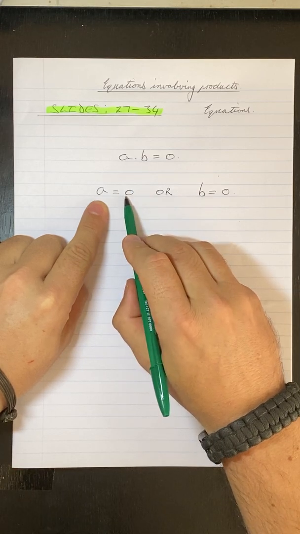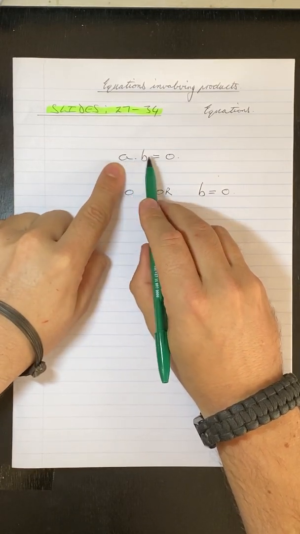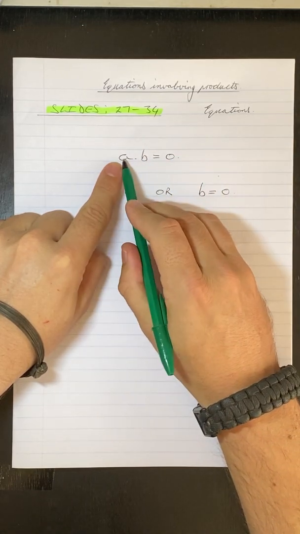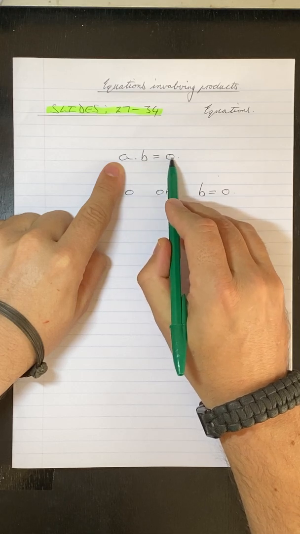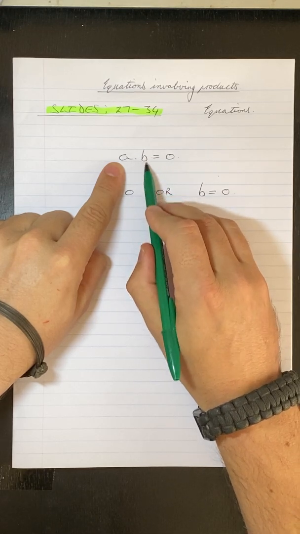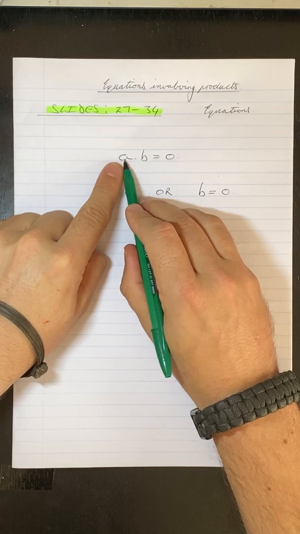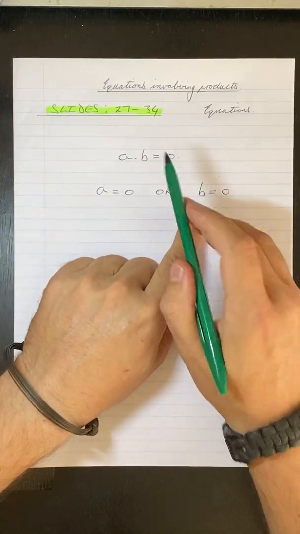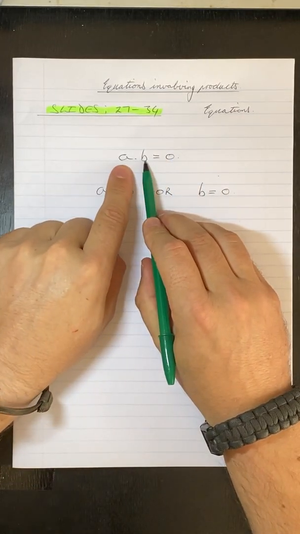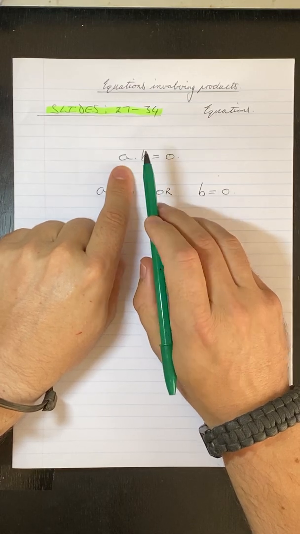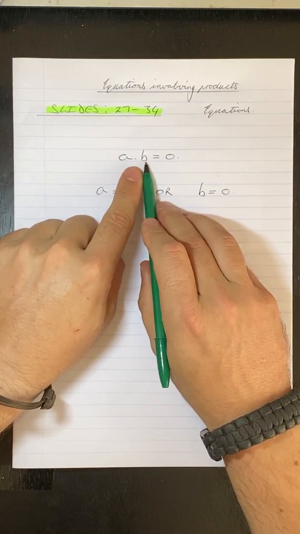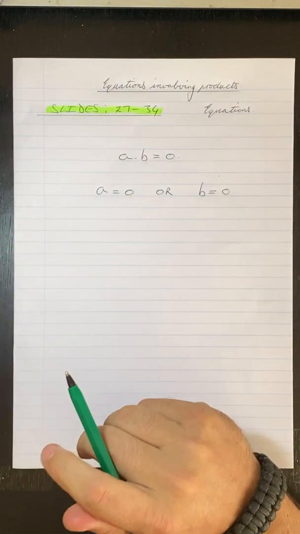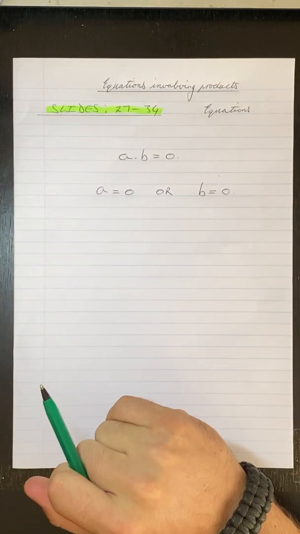If A is 0, so we've got 0 over here times, now B can be whatever, okay? Let's say, for example, 7. 0 times 7 is 0, okay? So it doesn't make a difference what B is. As long as A is 0, this equation holds. Likewise over here, if B is 0, it doesn't make a difference what A is. A could be whatever. You still have something times 0 equals 0, so the whole thing is 0, okay? And that is how we do it. Just out of interest, that's called the golden rule.